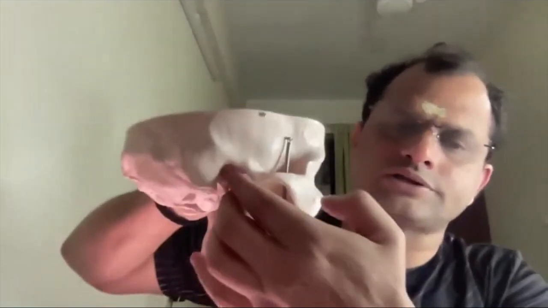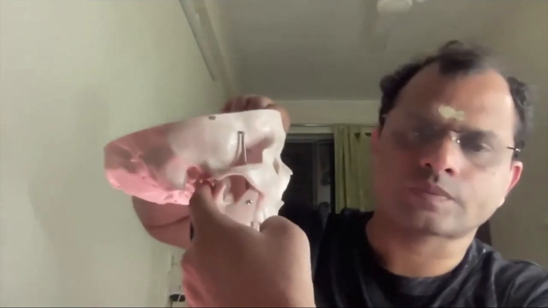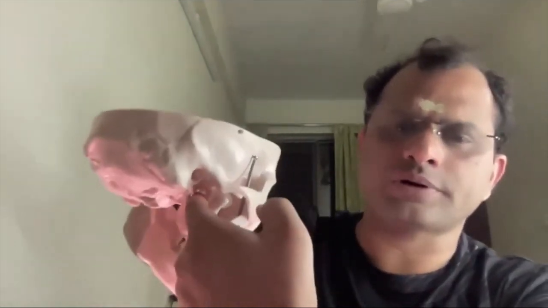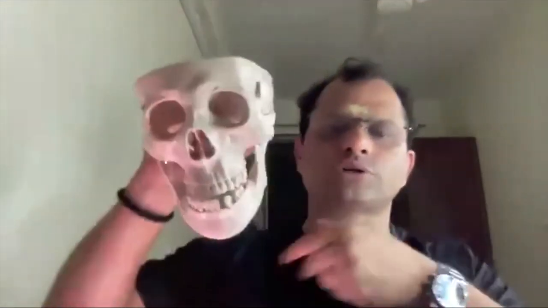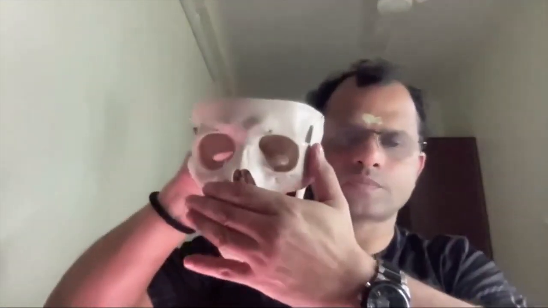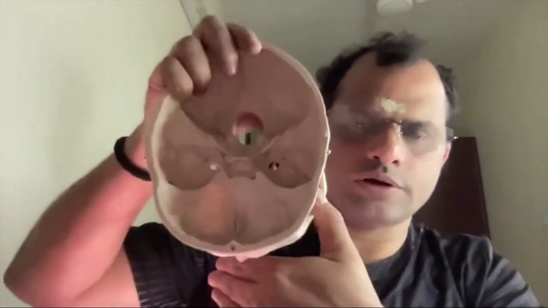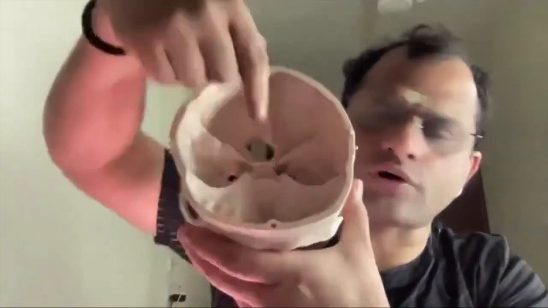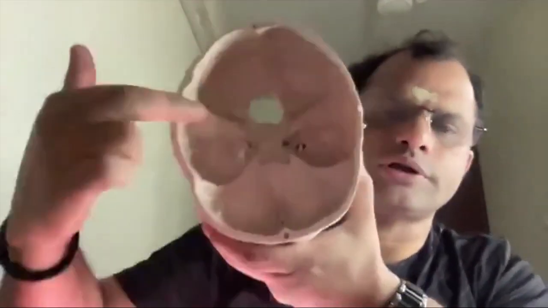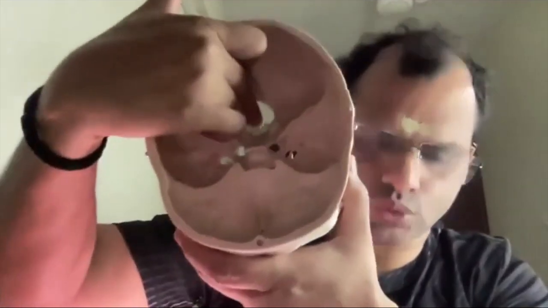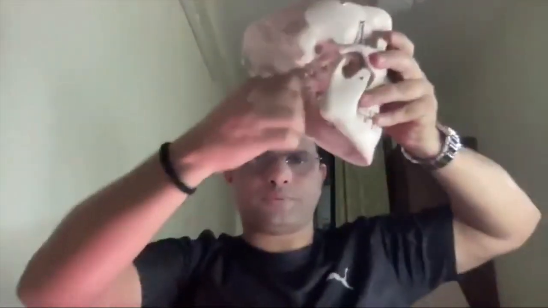So we know the ear is on this side. This is the ear. If I go a little deeper, then there is a jugular foramen. If we see the skull, suppose this is the front side. I'm going here. This is the hole from there. The spine is going out. The spine is taking exit from this hole.